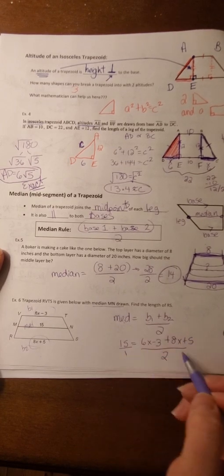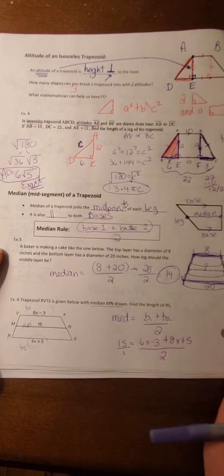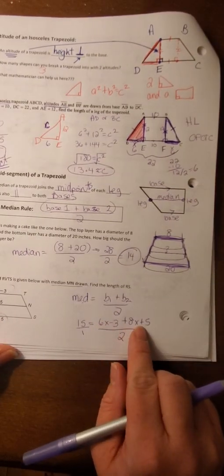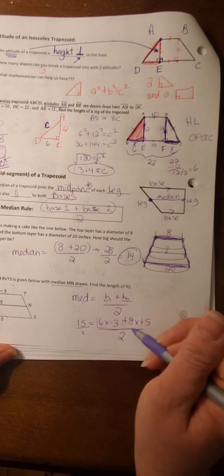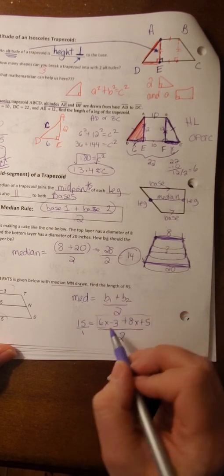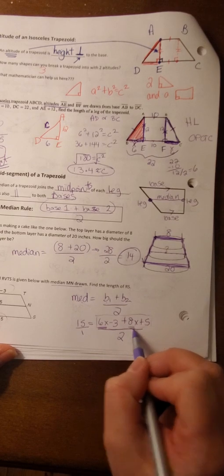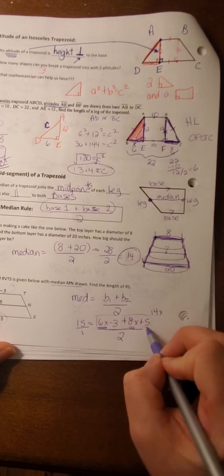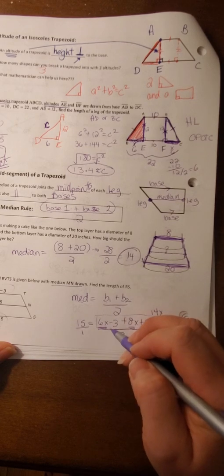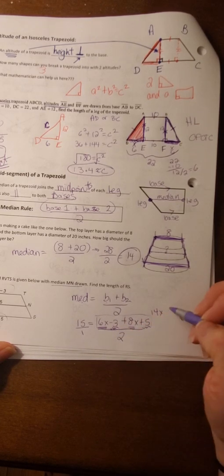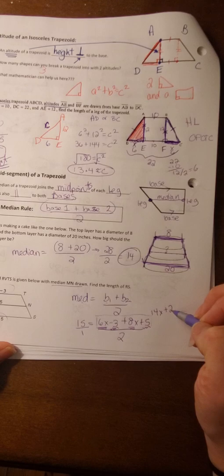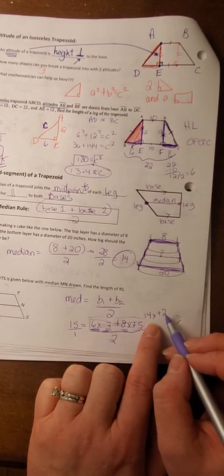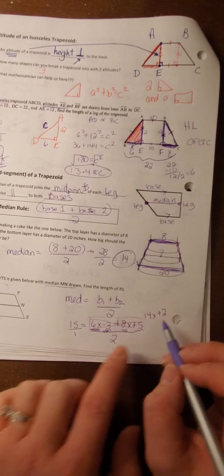Now here, I know some of you make mistakes combining your like terms, so I'm going to try to slow down a second. What we're going to do first is actually add these numerators together. So again, we have 6x's plus 8x's more is 14x's. Negative 3 plus 5, again, same side sum. Negative 3 plus 5 more is positive 2. So this whole numerator gets replaced by 14x plus 2.